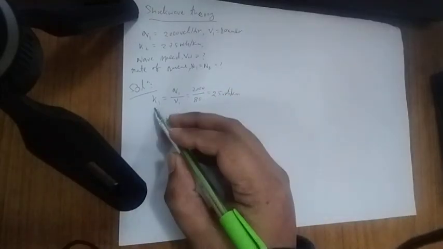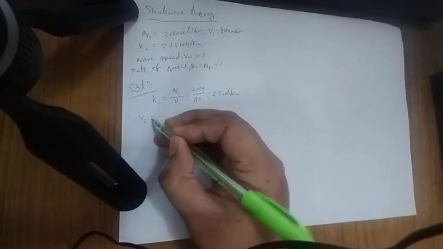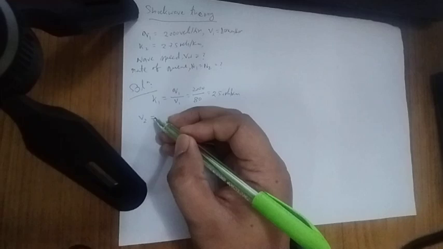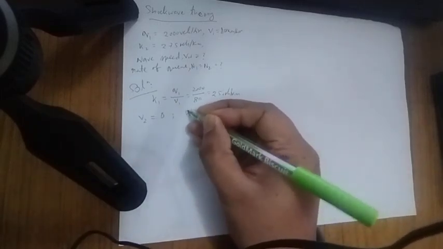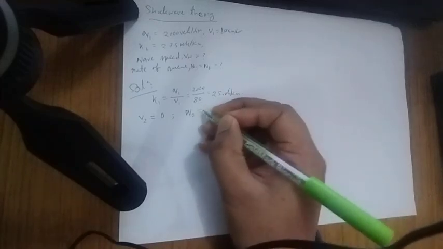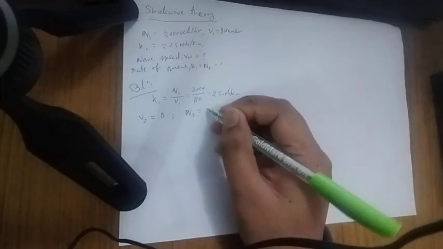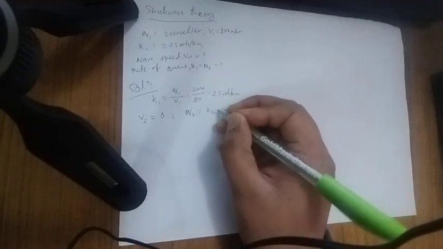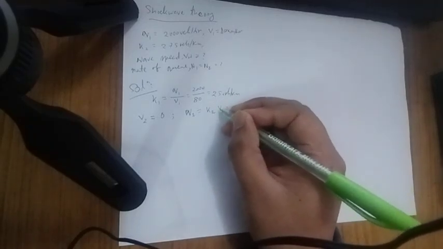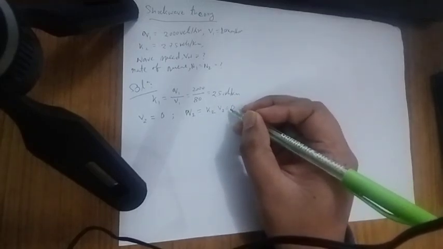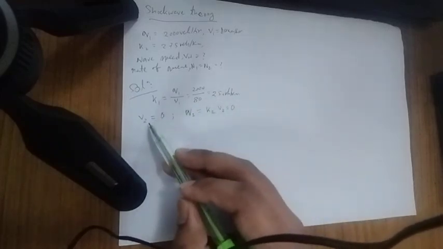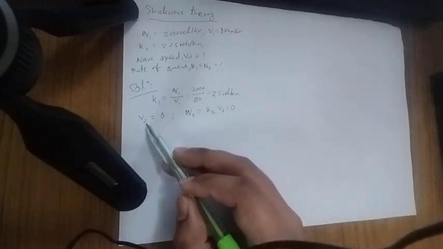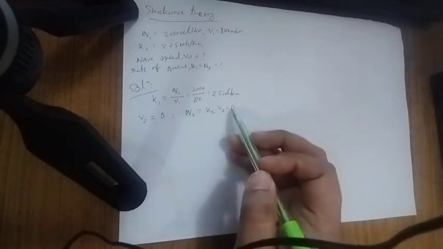This will be the upstream density K1, and V2, the speed at the downstream, since the road is blocked, the V2 will be 0. Since V2 is 0, our Q2, that is flow at downstream, will be K2 into V2, that is density and speed at the downstream. So this will also be 0. So at the upstream, our density is 25 vehicles per kilometer. At downstream, that is at segment 2, the speed is 0 and flow is 0.